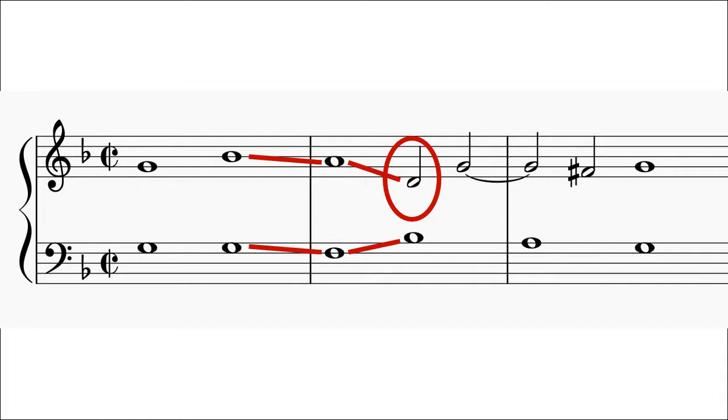Now I could also start adding diminutions. So for instance something like this.